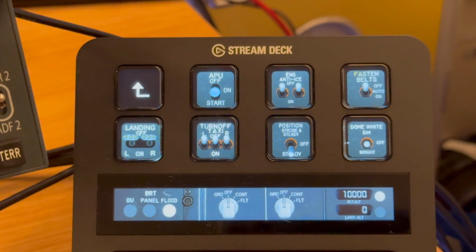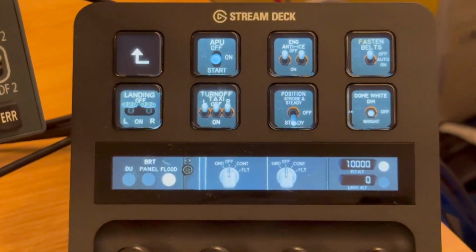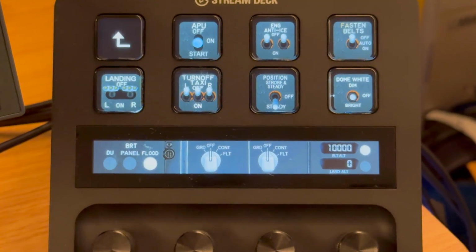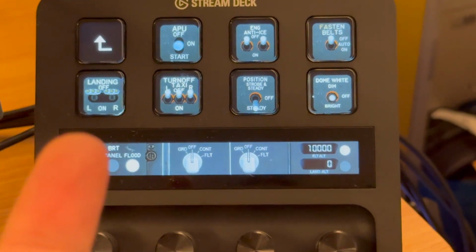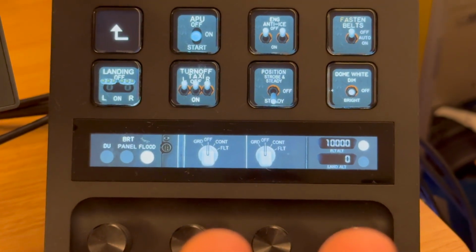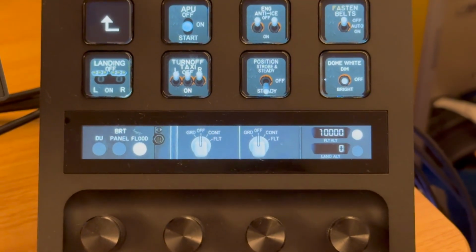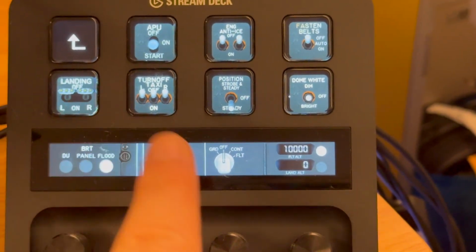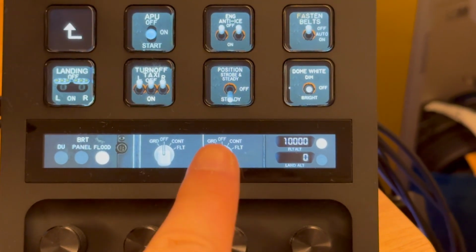Also, it's a nice reminder to me that I need to do all of those things for landing, like turning on the landing lights, the taxi lights, setting the engine ignition to continuous, and other things that I'll show you.